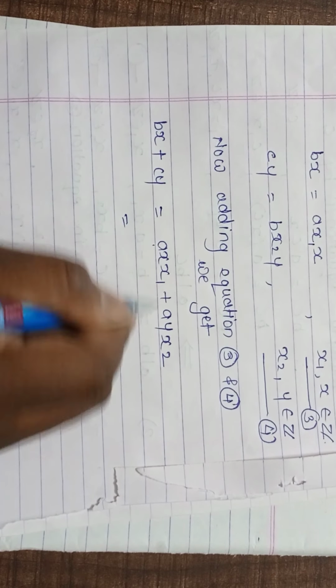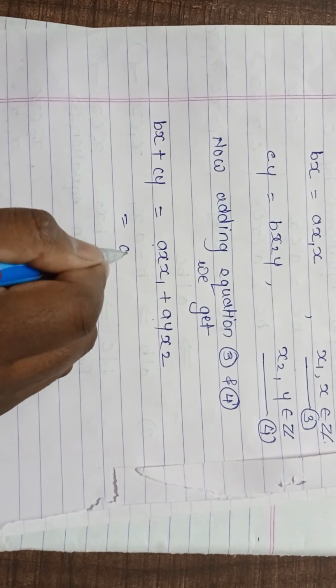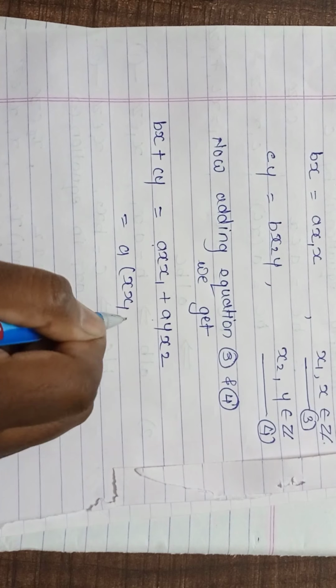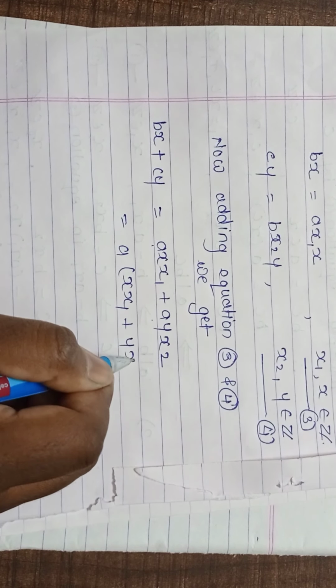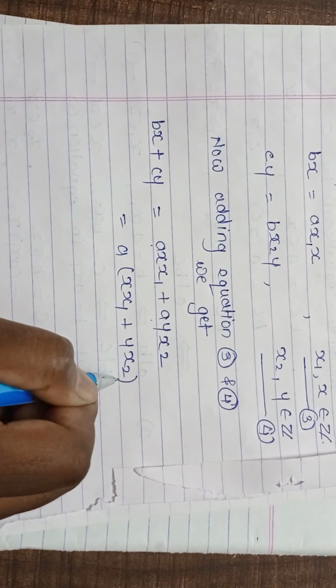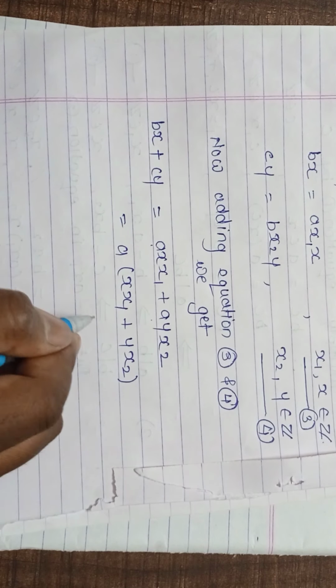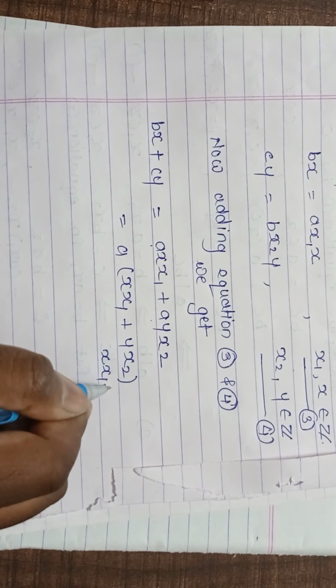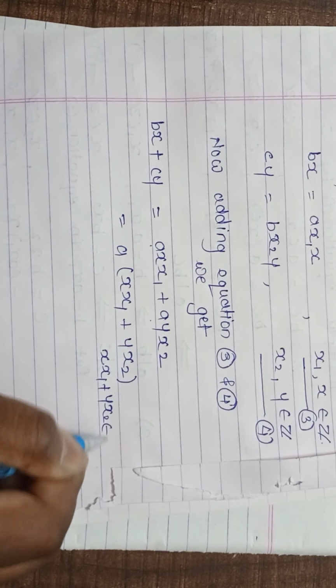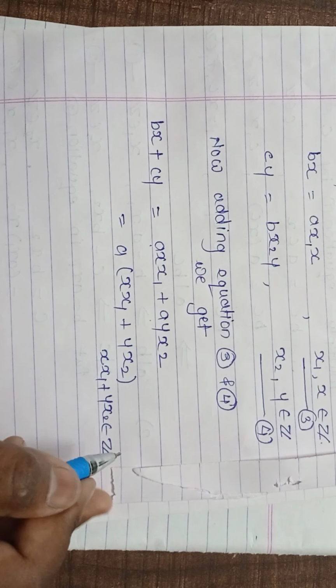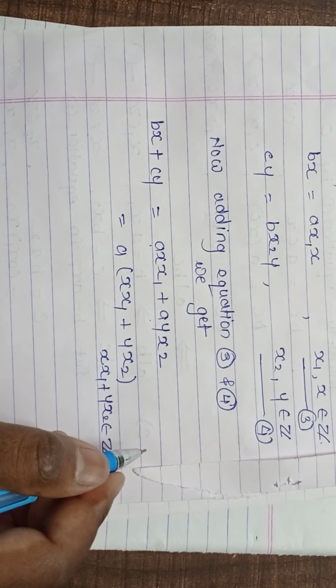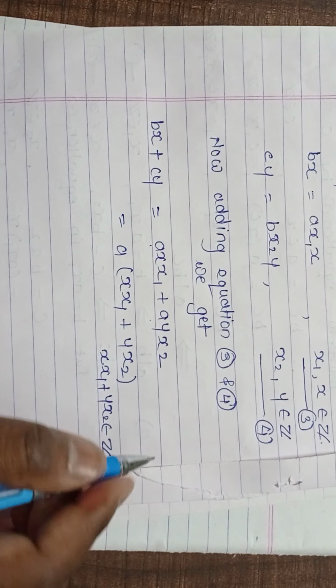We take a common. Therefore, a common, x1 x plus x2 y, and we know that x1 x plus x2 y belongs to Z. Yes, this belongs to Z.